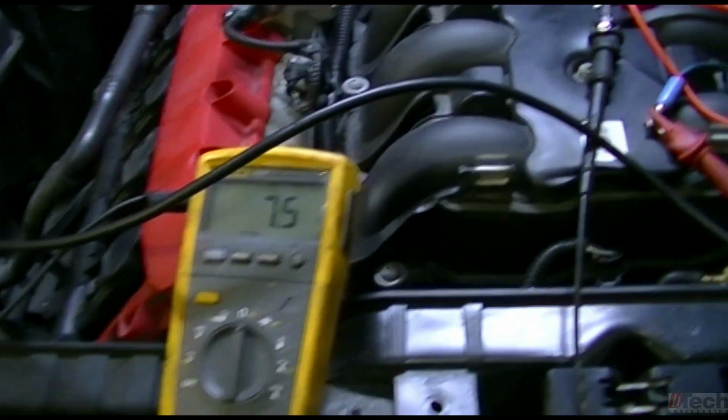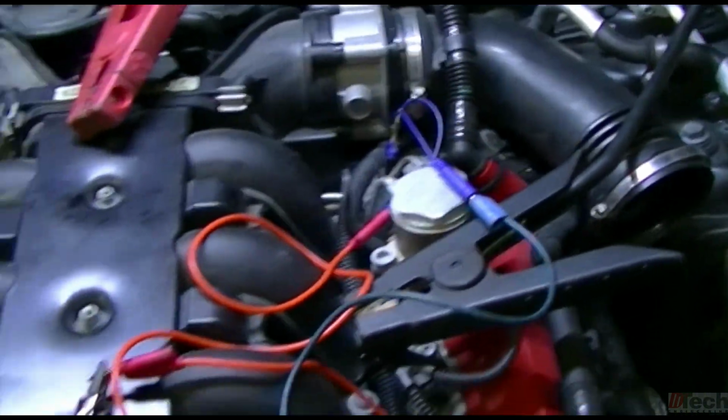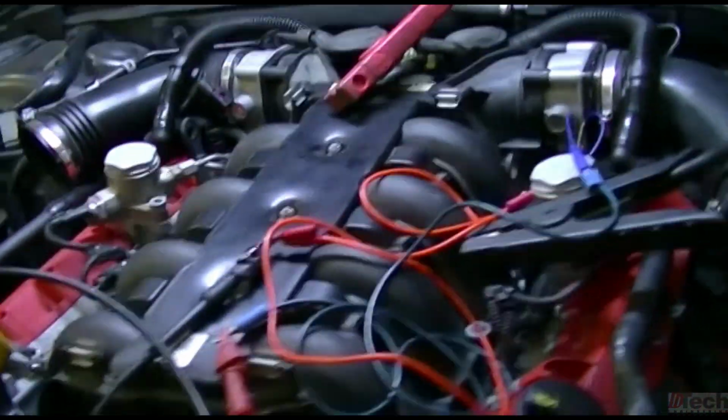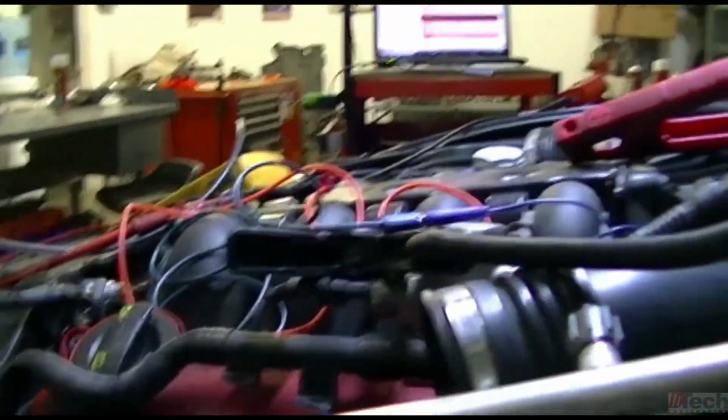Okay, there's the connection for the solenoid on bank 2. Same thing.